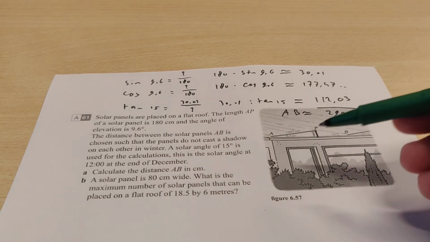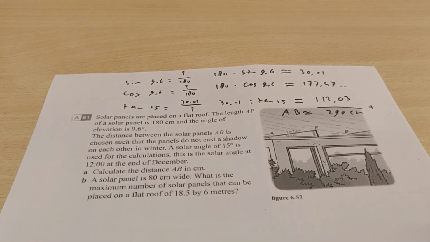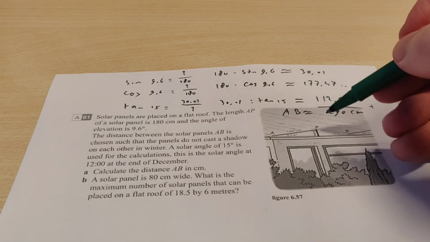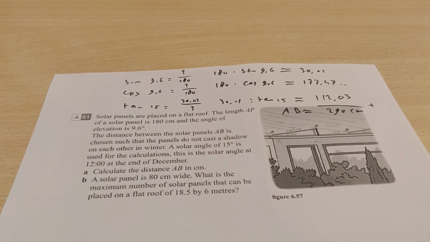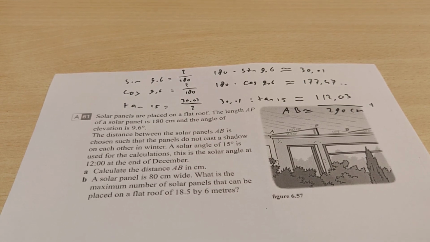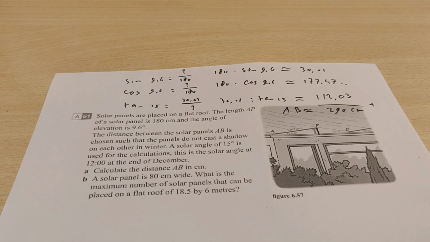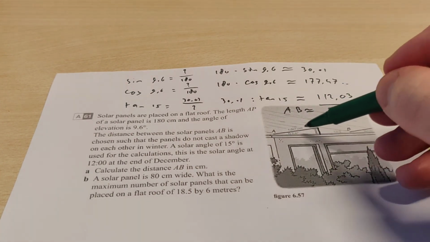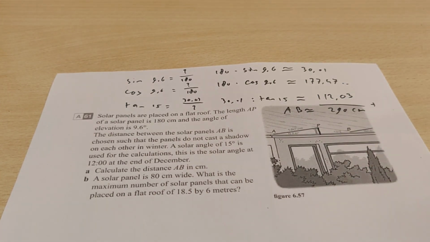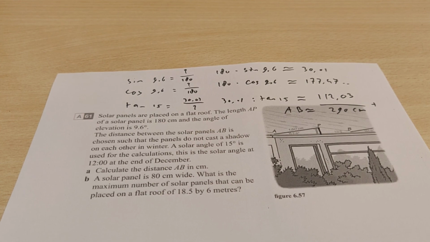Okay. Then for question B, it says that the solar panel is 80 centimeters wide. So that's the depth in the picture, the depth that goes inwards is 80 centimeters. What is the maximum number of solar panels that can be placed on a roof of 18.5 by 6 meters? Alright, so the roof is 18.5 by 6, so you can either put them like this or you can rotate them 90 degrees. So what we need to do is look at both positions and see when the most solar panels will actually fit.